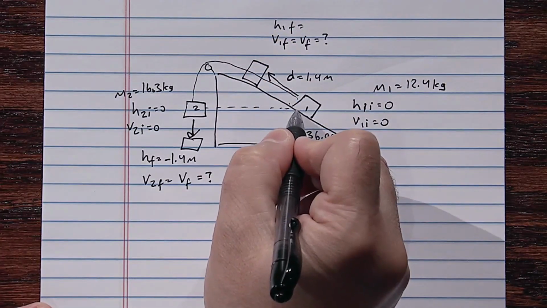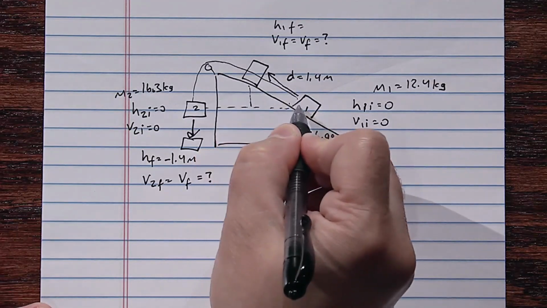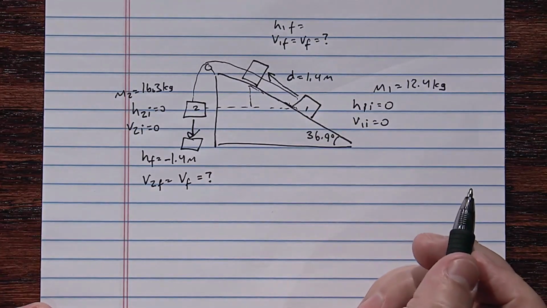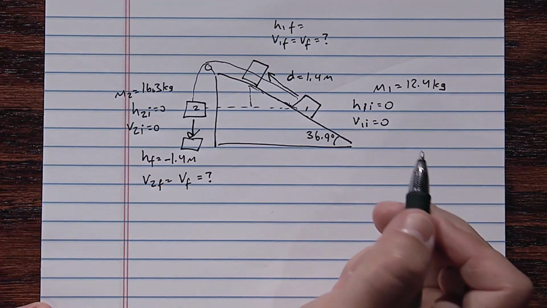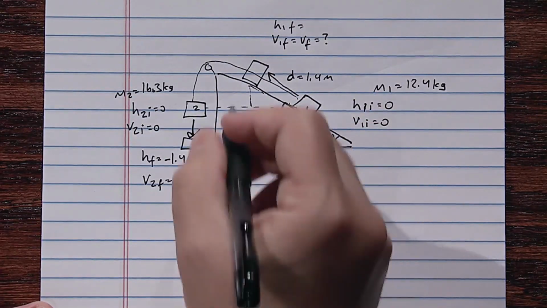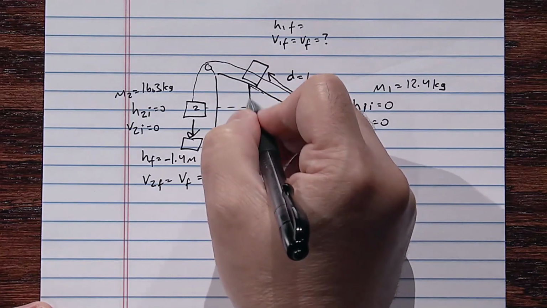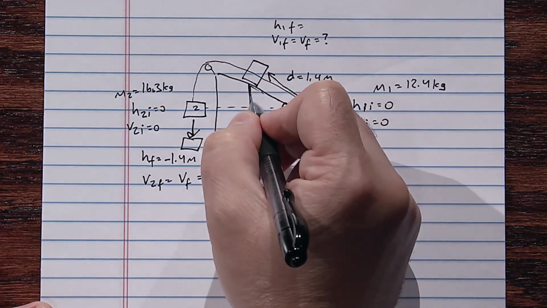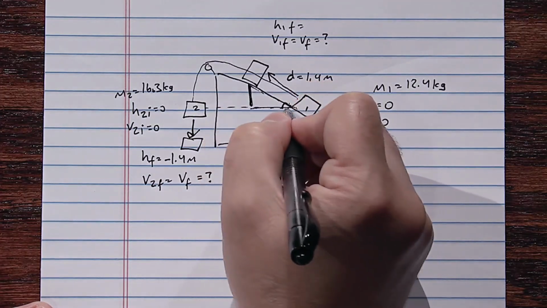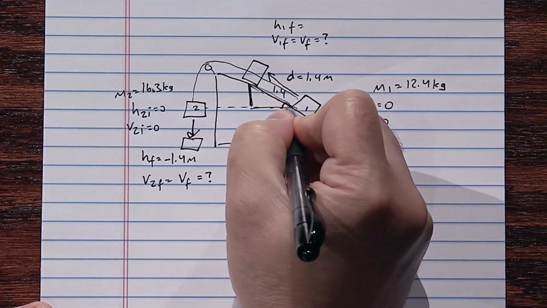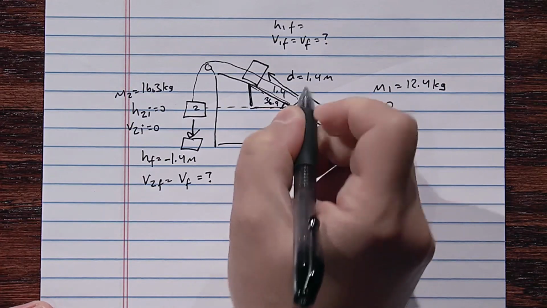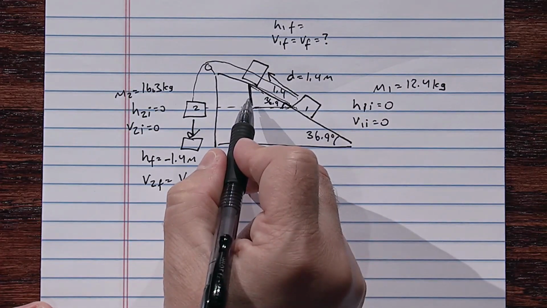Well, actually we can figure that out using trigonometry. We know that the distance that the crate moves up the ramp is 1.4 meters. We know that this angle is 36.9 degrees. So height final, the amount by which the crate has increased in height, is equal to this side of the triangle. If this is 1.4 on this side, this is 36.9 degrees right here, then this is the opposite side.